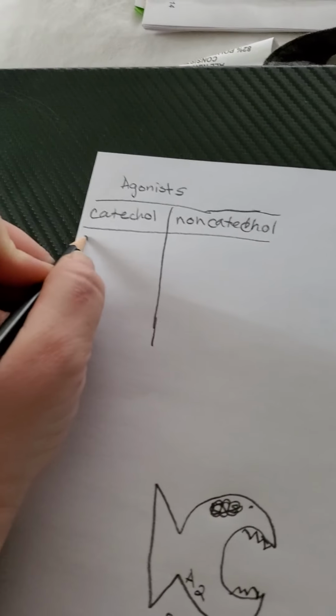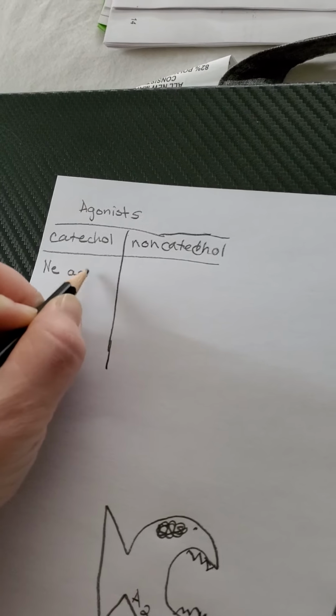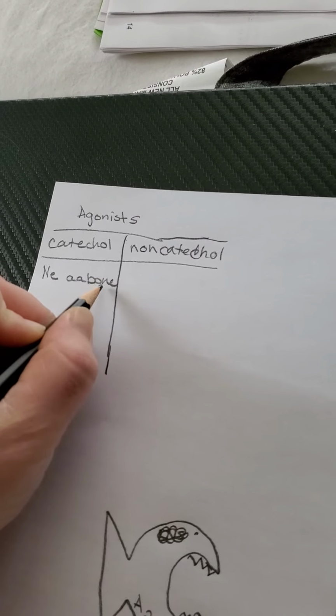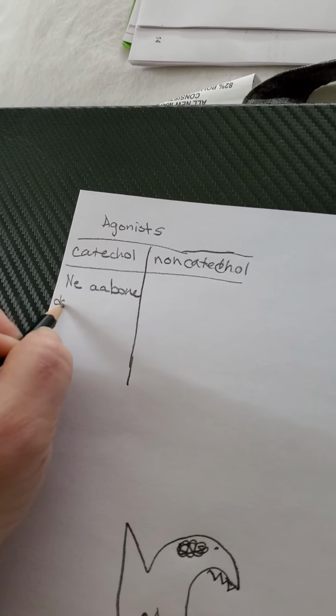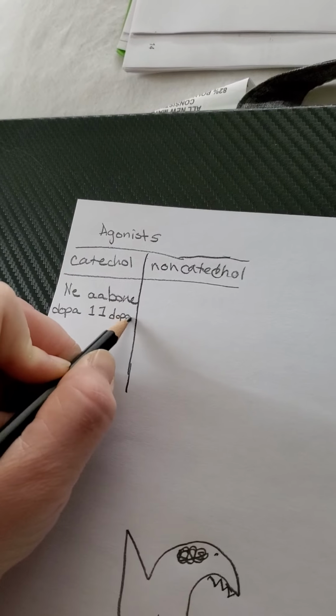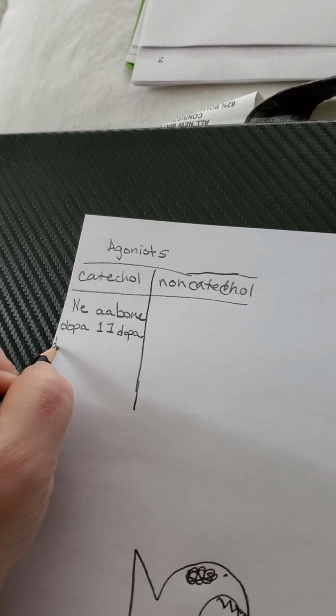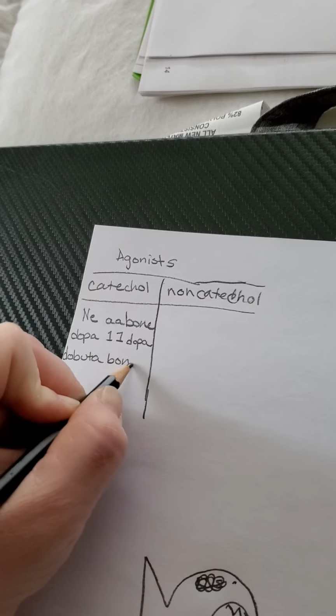So I started with norepinephrine, A1 bone, and bone, when I say that, I mean B1. Dopa is going to be 1,1 dopa. Dobutamine is dobuta bone.